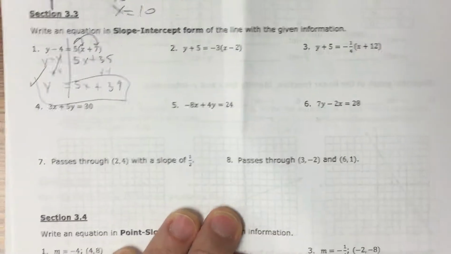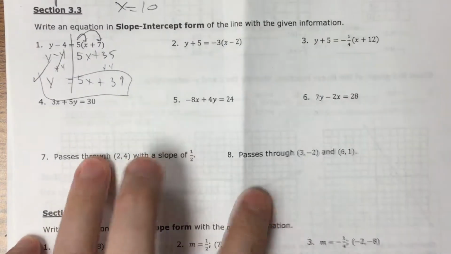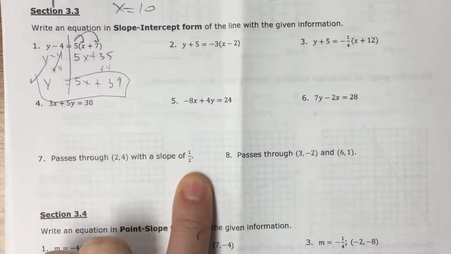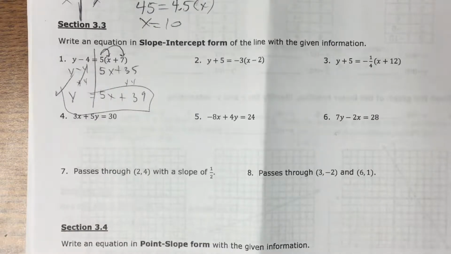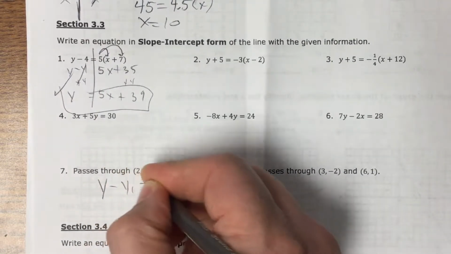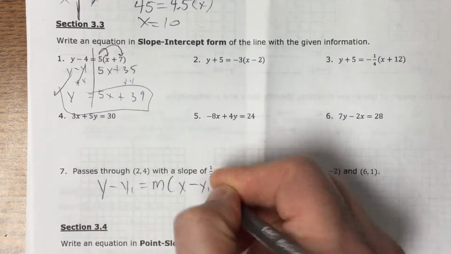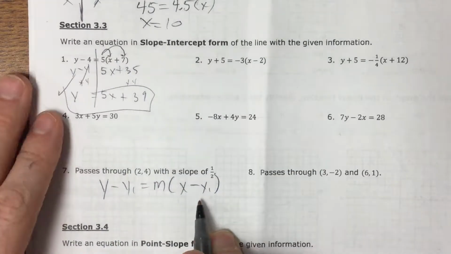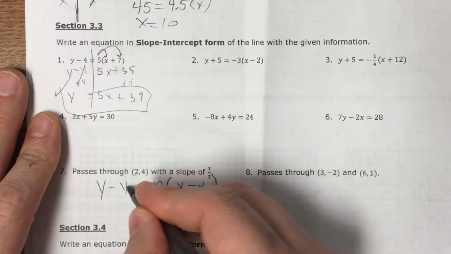All right. Let's do one of these now. Passes through this with a slope of this. So you would have to plug this into the point slope pattern, which you have a formula chart for, which is y minus y of 1 equals m times x minus x of 1. You would plug in the 2 and the 4. Let's go ahead and do it. So I plug in the 2 here. I plug in the 4 here.